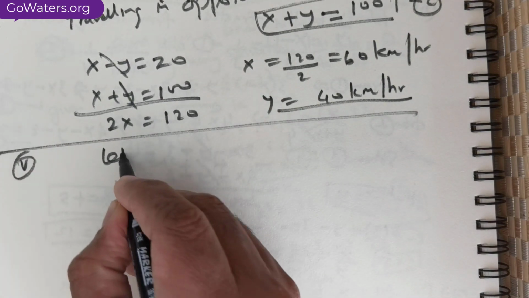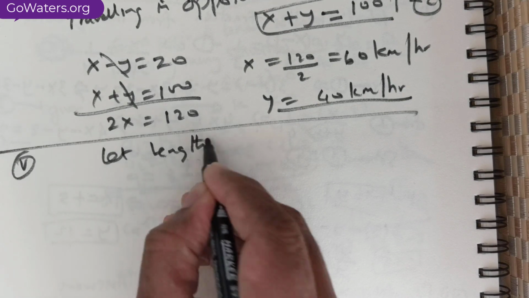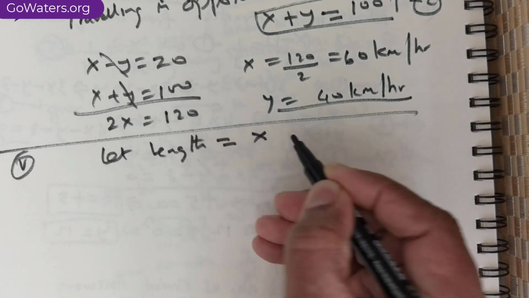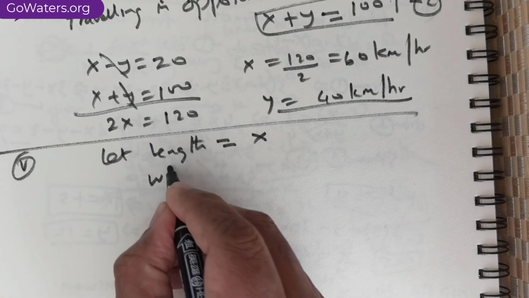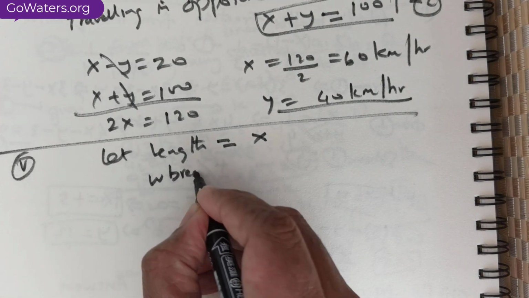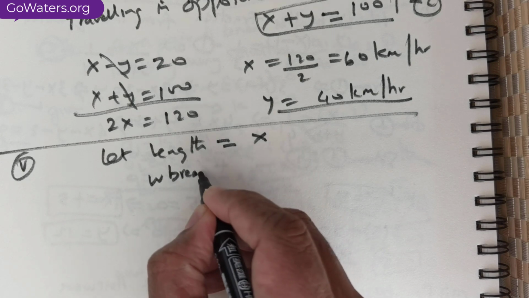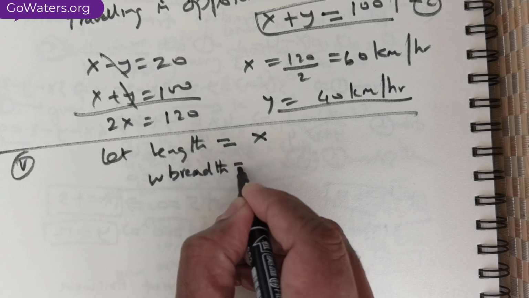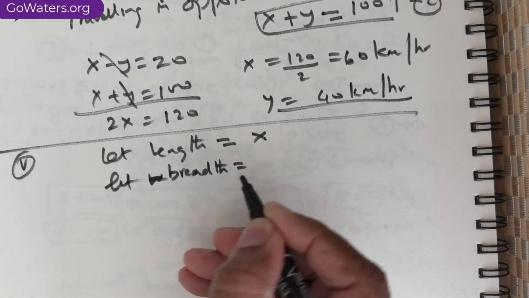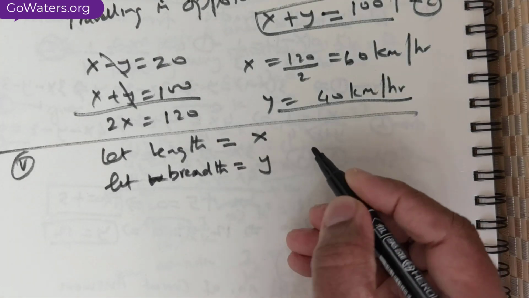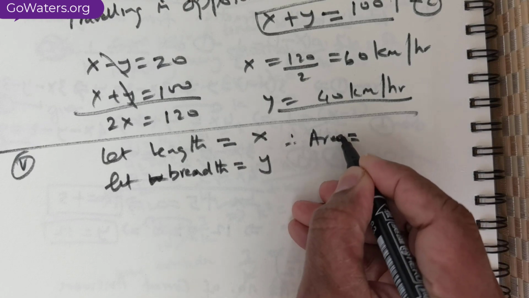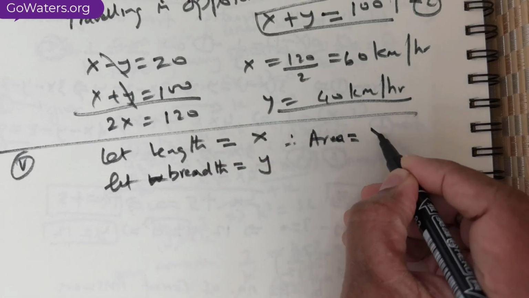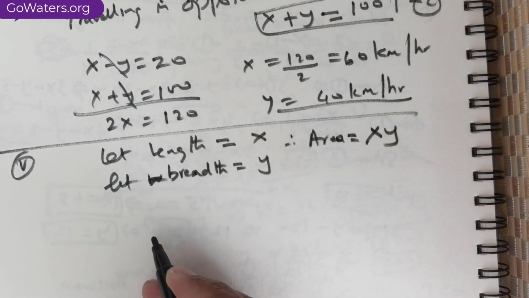Let length be equal to x for the rectangle, and the breadth, it says breadth, right? I was about to write it as the width. So the breadth, let me write it, let breadth be equal to y units. Now therefore area is given by length into breadth. Area is x into y.